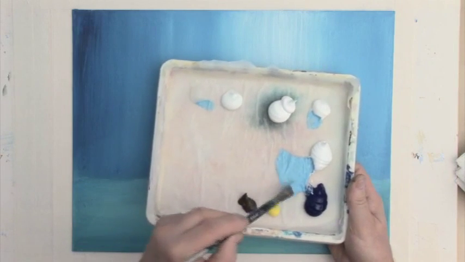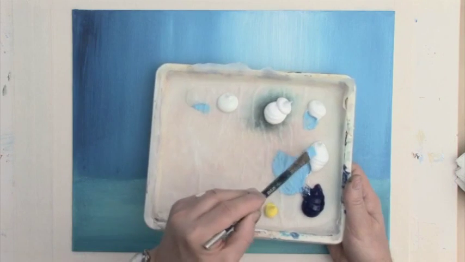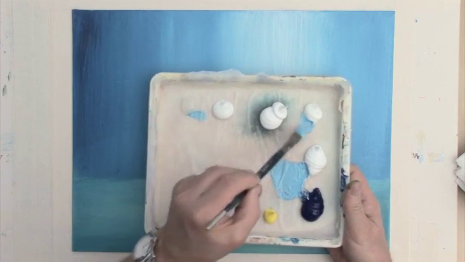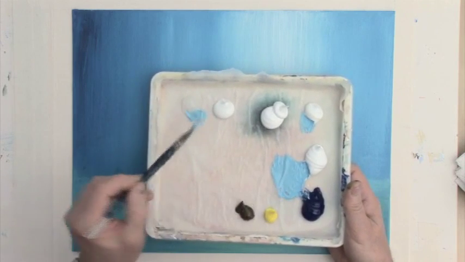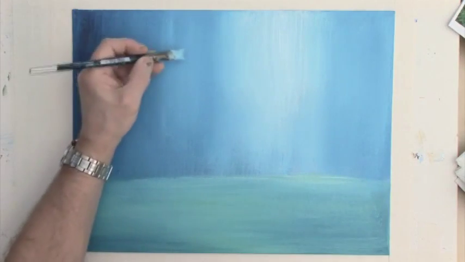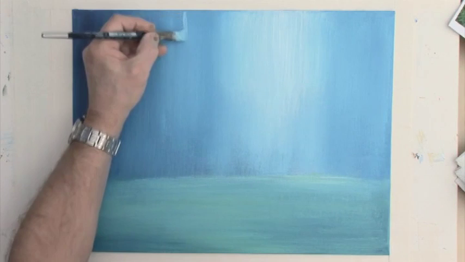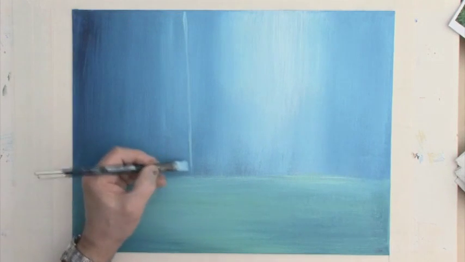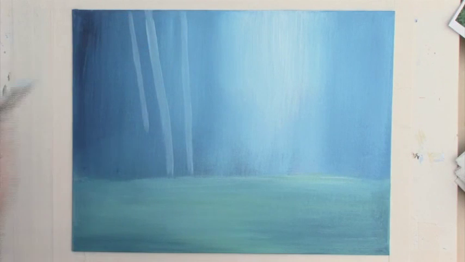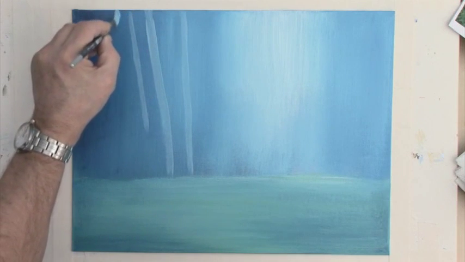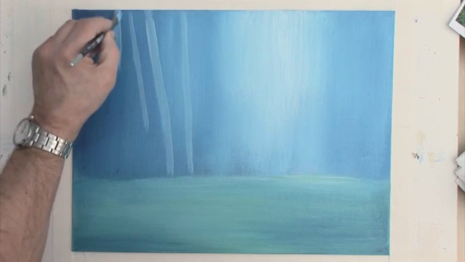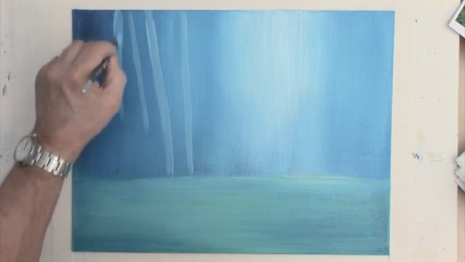Right, I've just mixed a medium blue with the titanium white and the phthalo blue, and I've also added a little bit of glazing gel and some acrylic extender. So we're going to run a tree down here like that into the background, adding a little bit more phthalo blue here. This really is to reflect the fact that we're going further back into the forest.